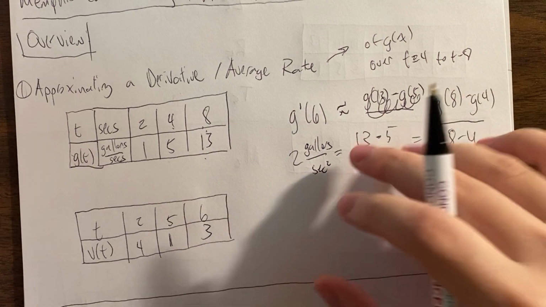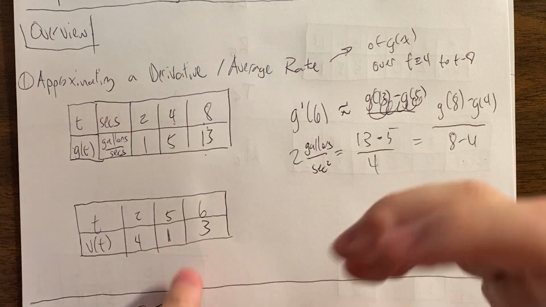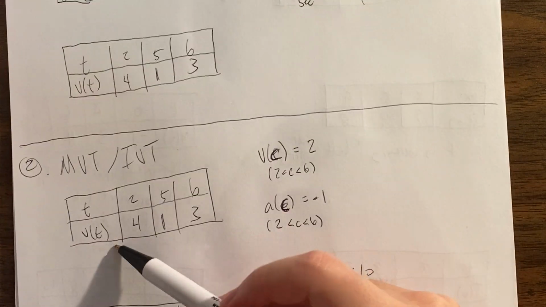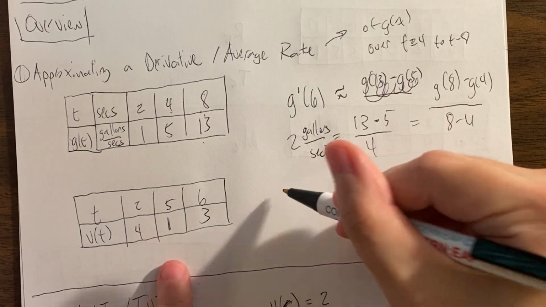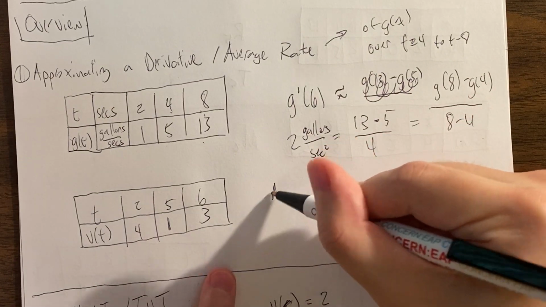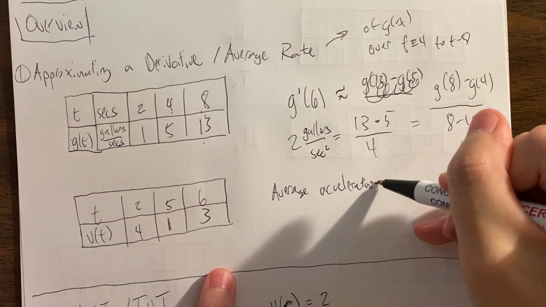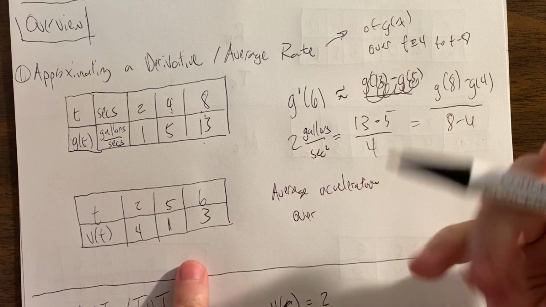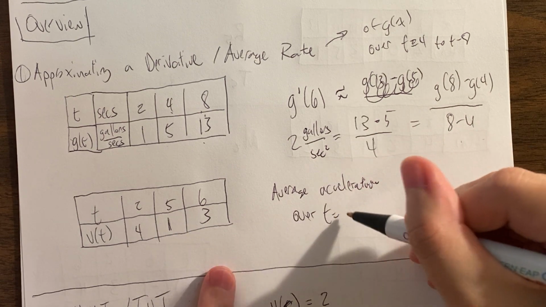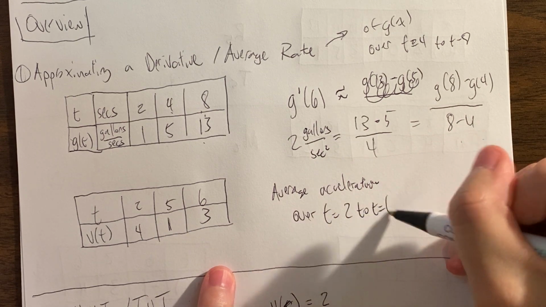There's a separate series, but in this case, just keep in mind that sometimes we'll have velocity in the table. So for example, they might ask something like finding the average acceleration over t equals 2 to t equals 6 using this table.